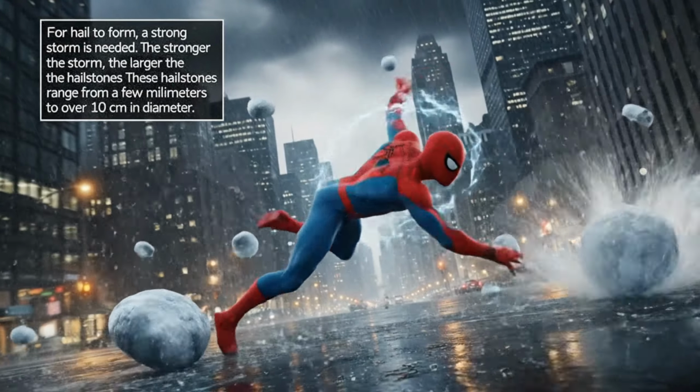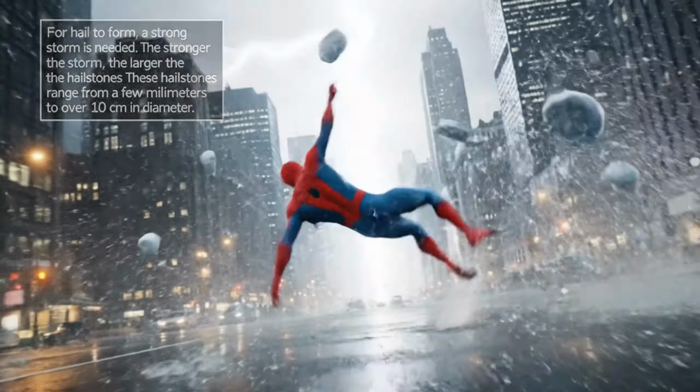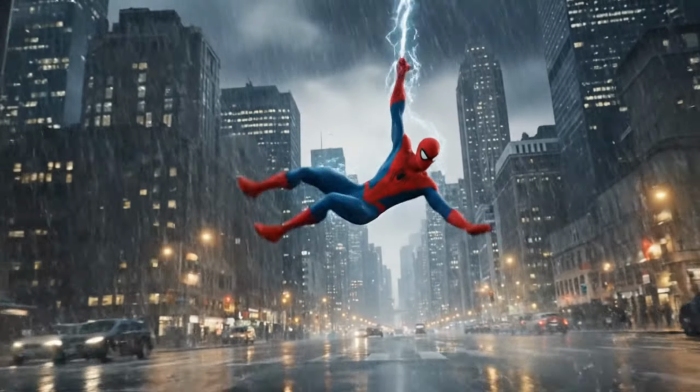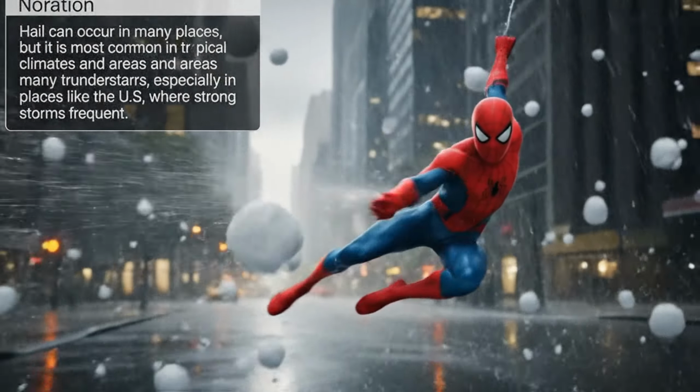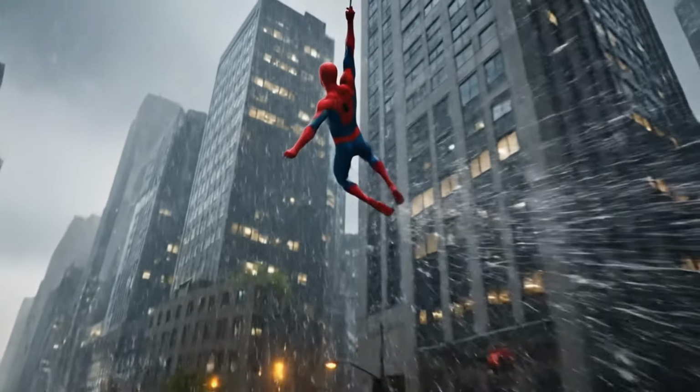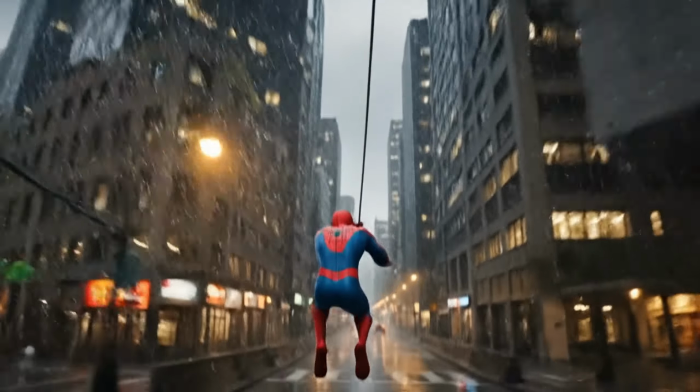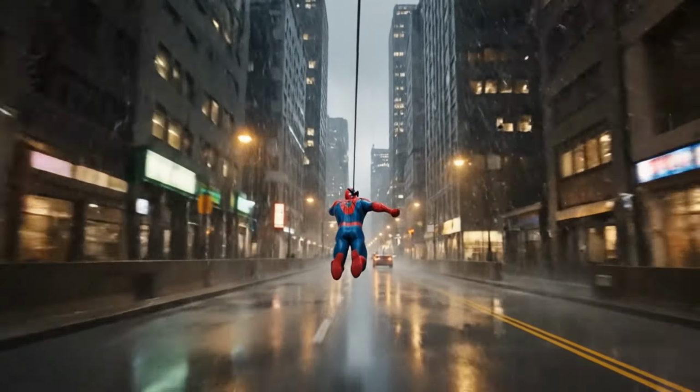For hail to form, a strong storm is needed. The stronger the storm, the larger the hailstones. Hail can occur in many places, but it is most common in tropical climates and areas with many thunderstorms.